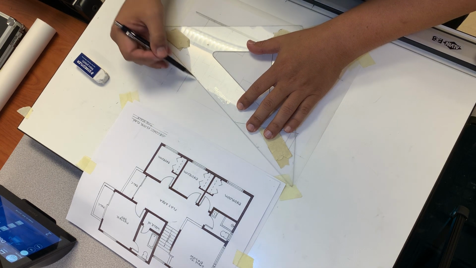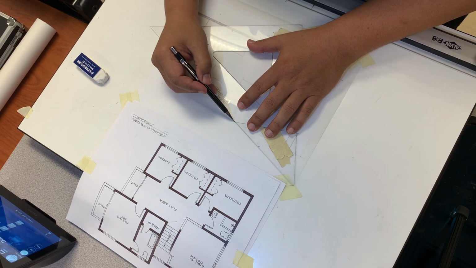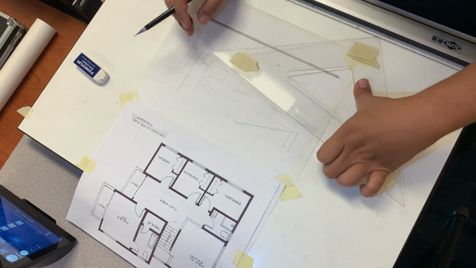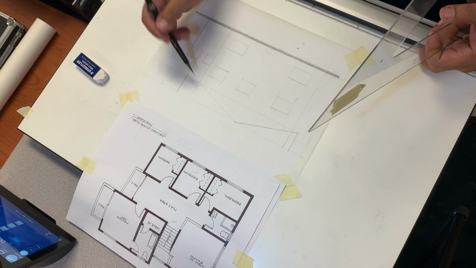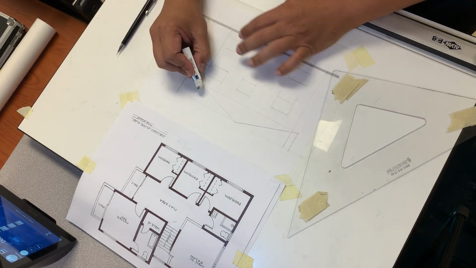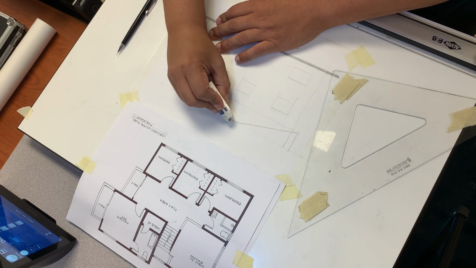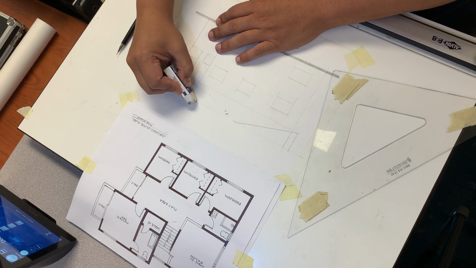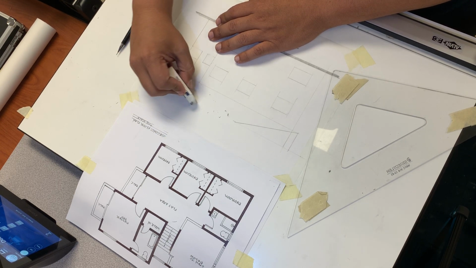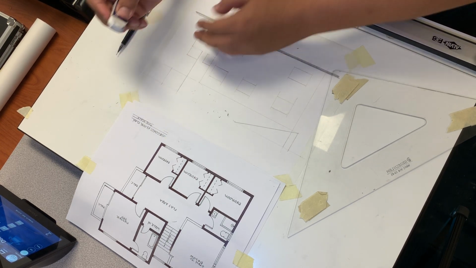But I do need to go out another 2 feet from there. So I kind of messed up on that side. Let me fix that. This line does not exist. This line does not exist. Well, this line might exist.